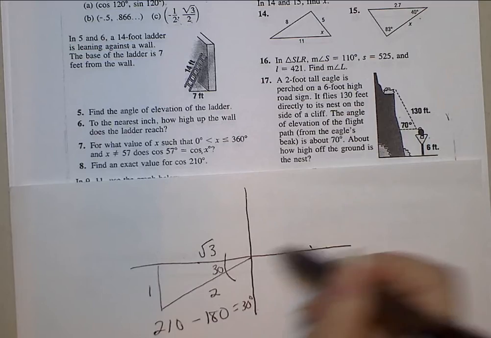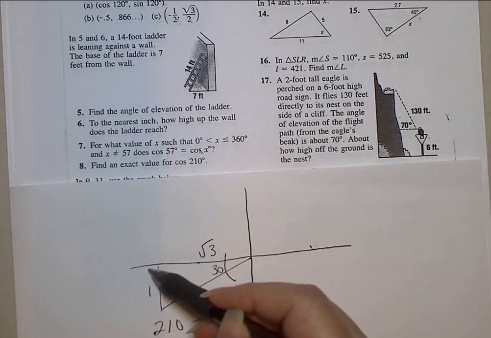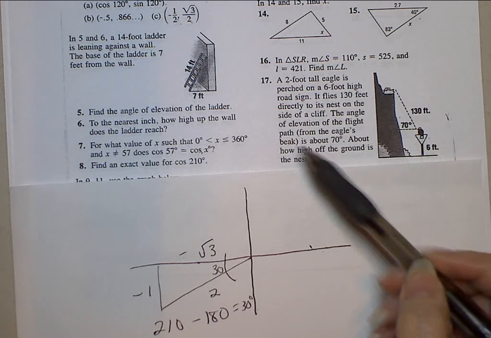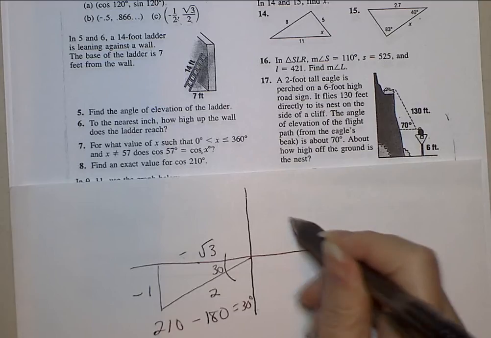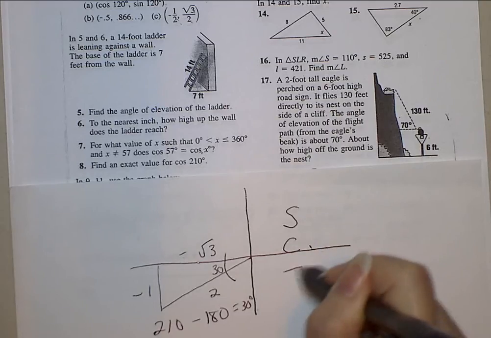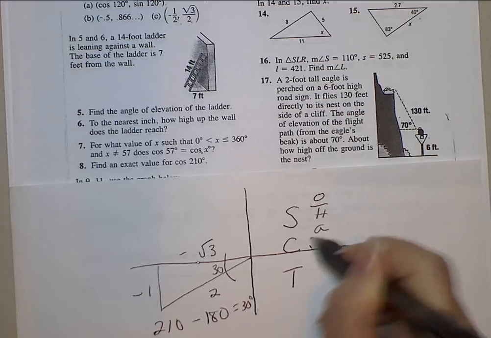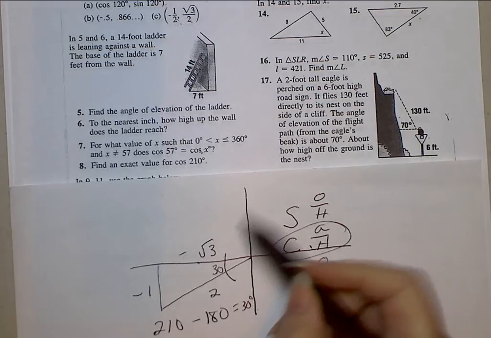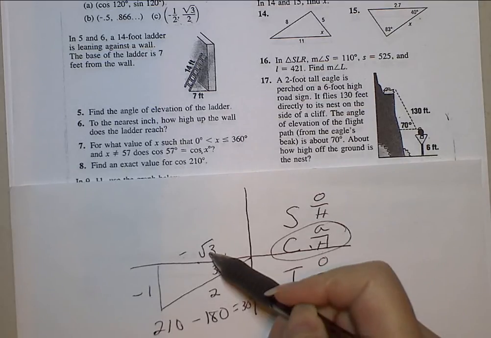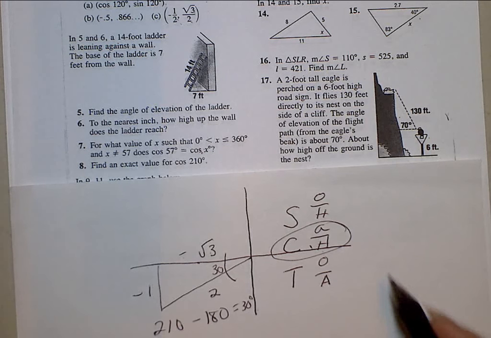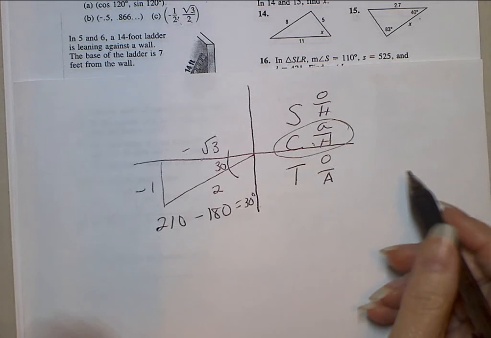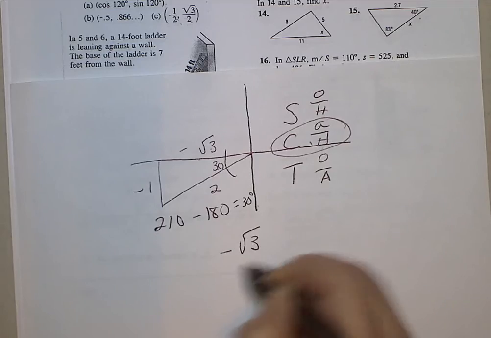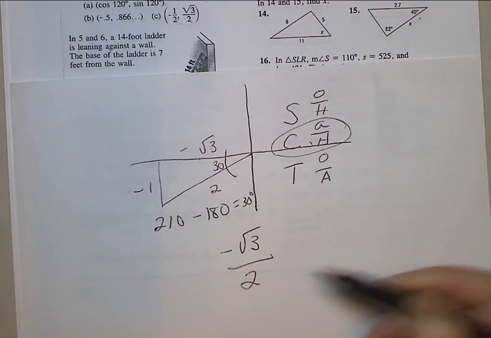So since my x is negative and my y is negative, I'm just going to put those there so I don't forget. And then cosine is adjacent over hypotenuse. So my adjacent, which is a negative square root of 3, over my hypotenuse of 2. And that's my answer.